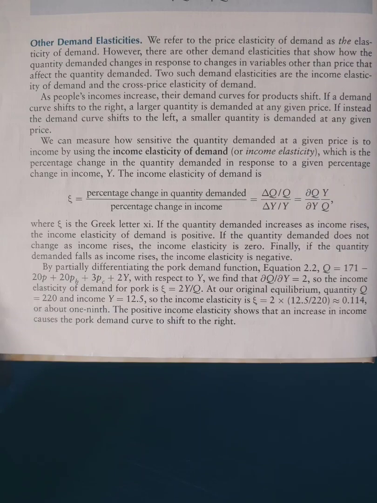Other demand elasticities. We refer to the price elasticity of demand as the elasticity of demand. However, there are other demand elasticities that show how the quantity demanded changes in response to changes in variables other than price that affect the quantity demanded. Two such demand elasticities are the income elasticity of demand and the cross price elasticity of demand.